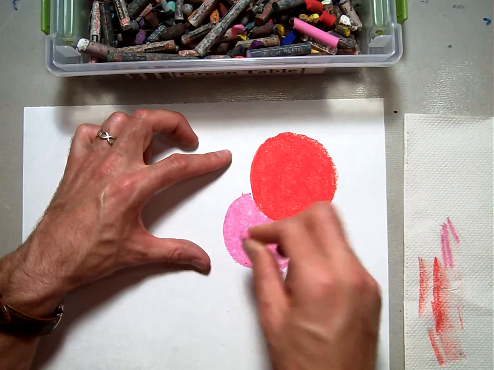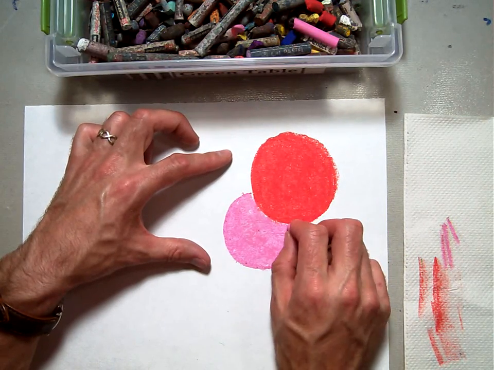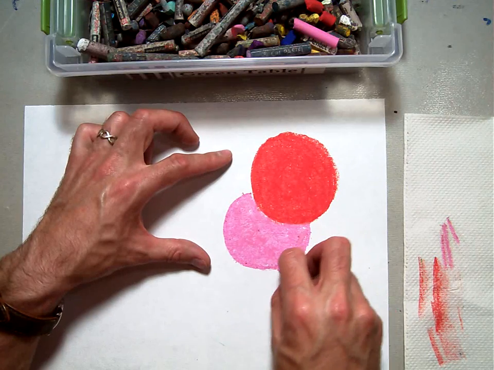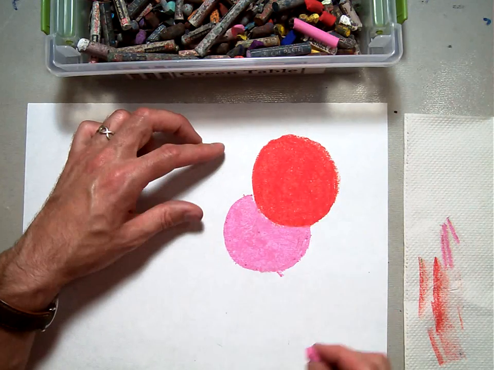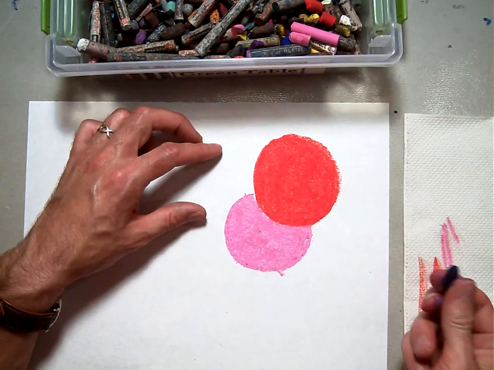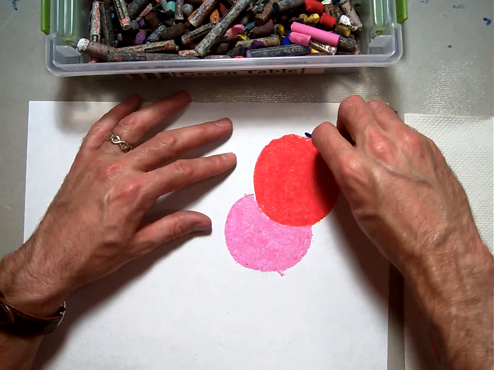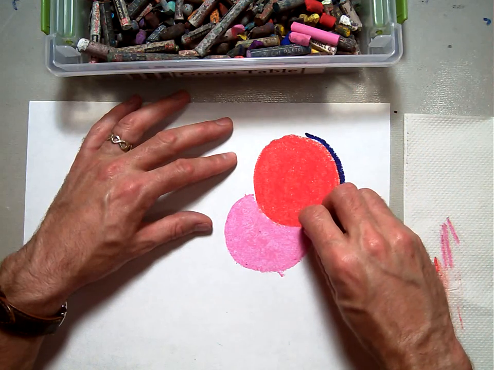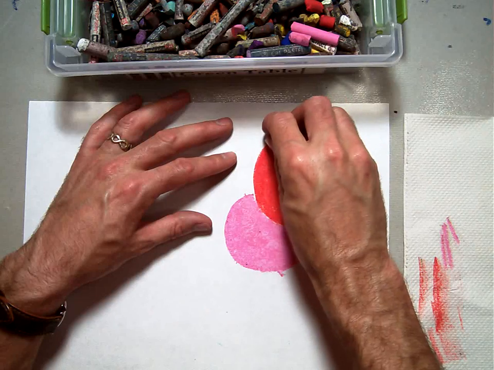Say it with me. Overlapping, that's right. And we want our circles to be overlapping because it adds some interest to our picture. I'm going to get a nice dark blue here, and I'm going to outline my circle just like Kandinsky did in his picture.